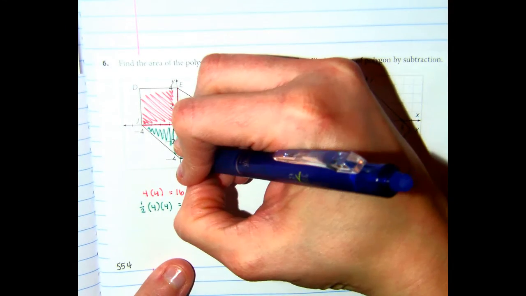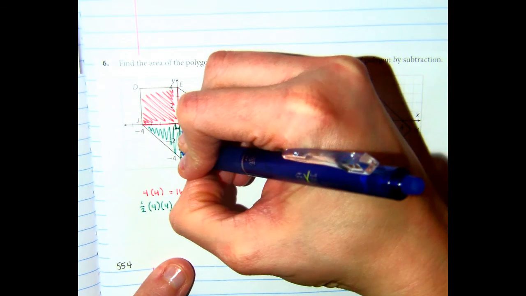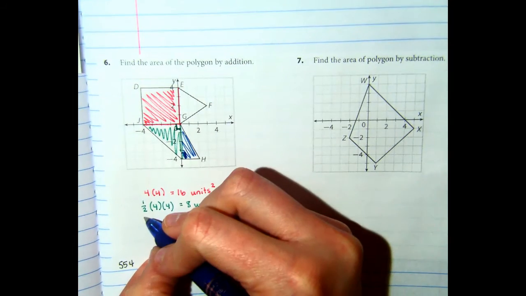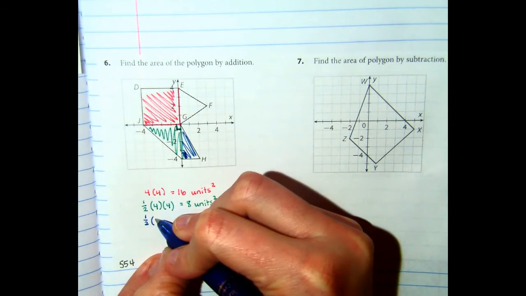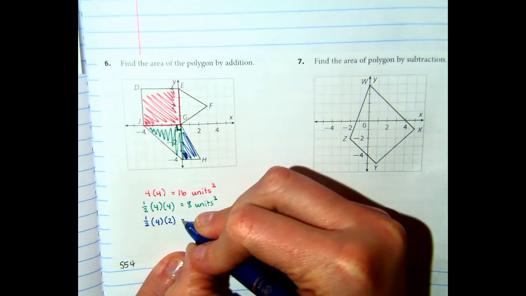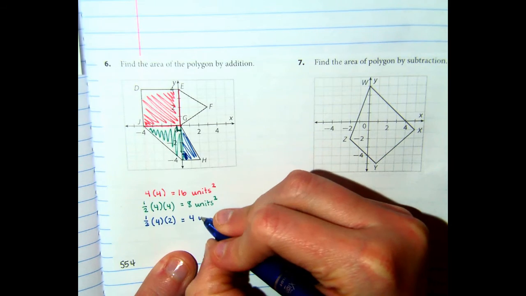Next, let's go to this one. This one is also a right triangle. So we've got a right angle right here. And that one is 4 by 2. So 1/2 of 4 by 2. 4 times 2 is 8. Half of that is 4. So I've got 4 units squared.